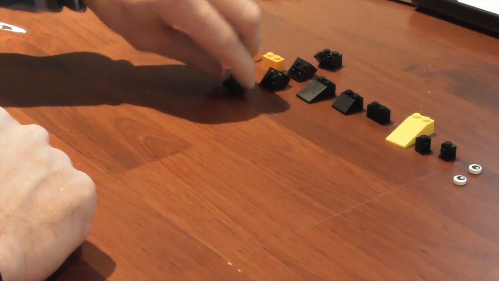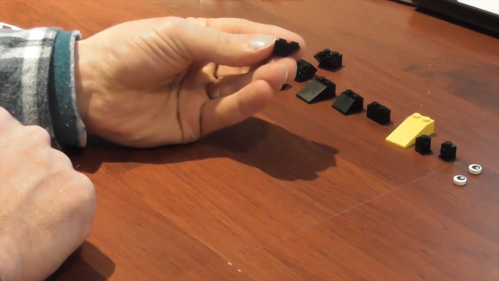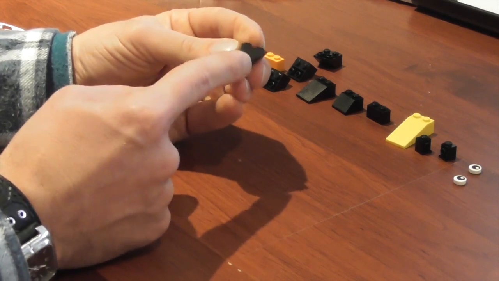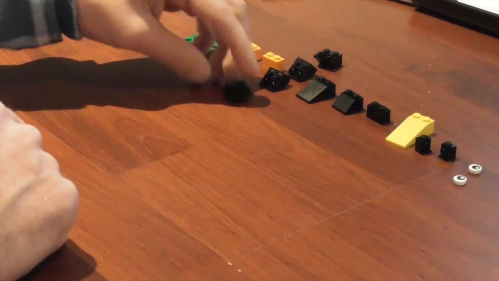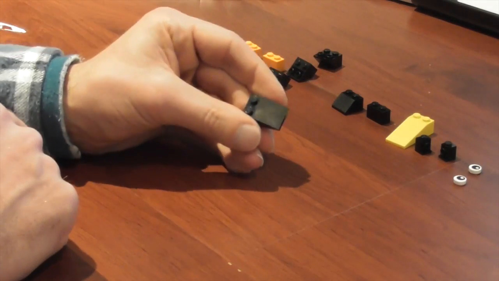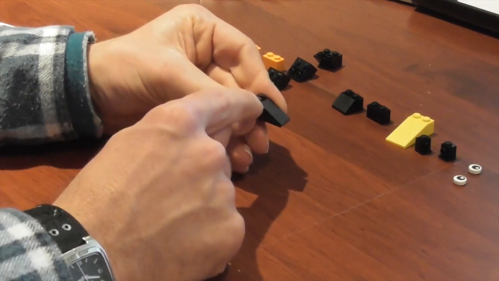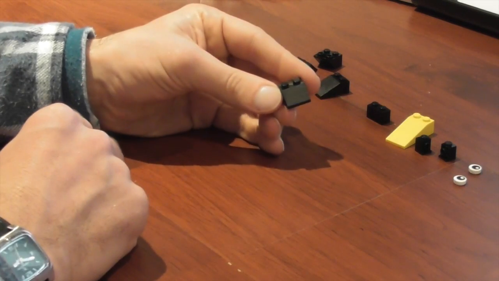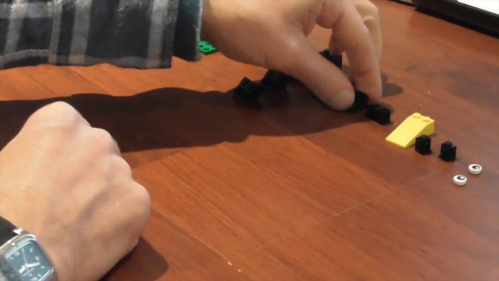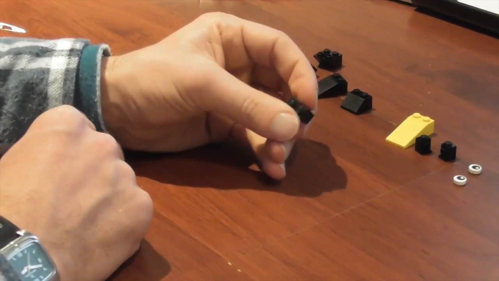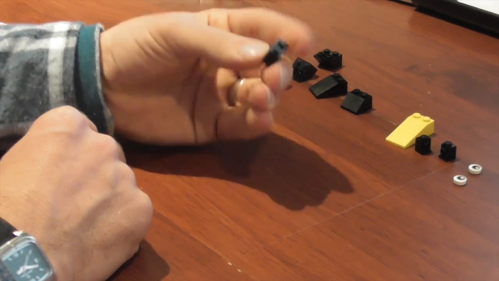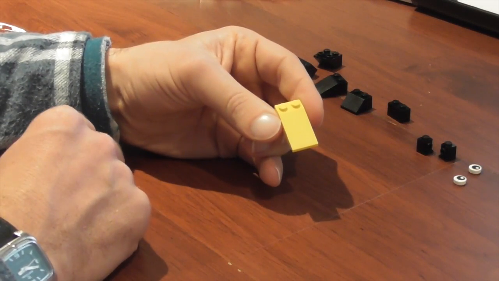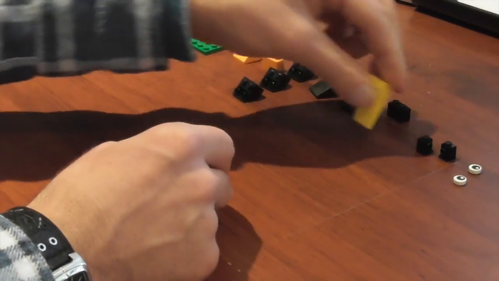Now we have 4 of this next piece. This is a black 2x2 upslope, because it's got the piece to click in at the bottom and the slope is going up. That's 4 of those. Then this is a 2x3 downslope, and it's a black one. And this is also a black 2x2 downslope. This is a 2x1 black brick. We have here a 2x4 yellow downslope.